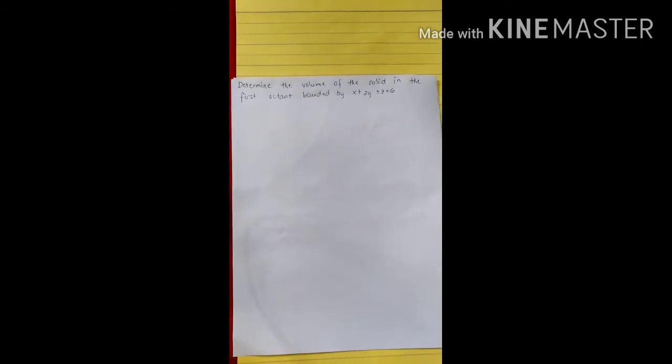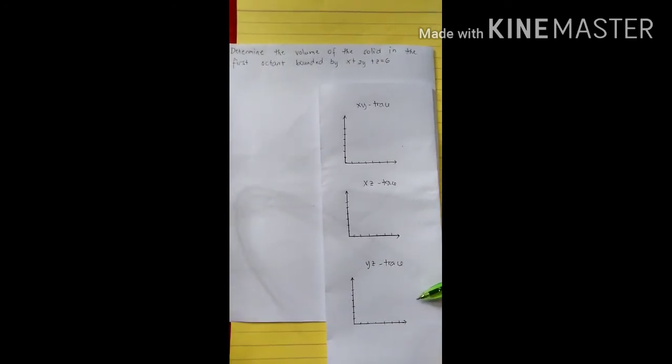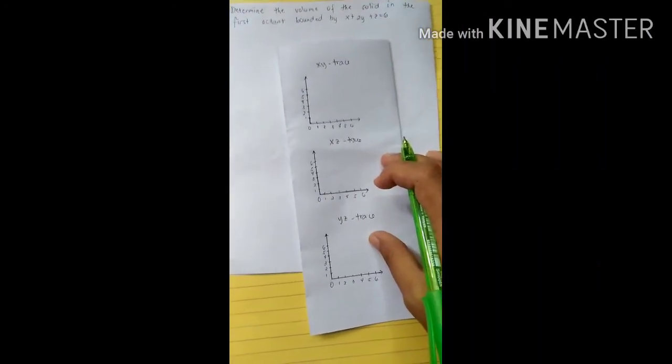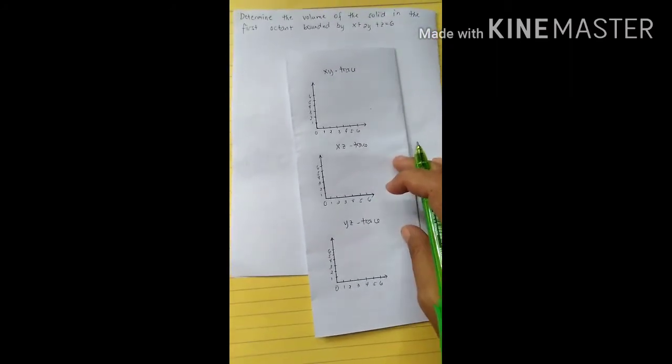So we have the second example. Determine the volume of the solid in the first octant bounded by x plus 2y plus z equal to 6. So first we have to determine the limits of the integration with respect to x, y, and z. We have to graph the following in the xy trace, xz trace, and the yz trace. To determine the xy trace, we set z equal to 0.